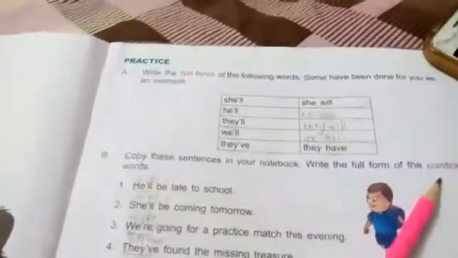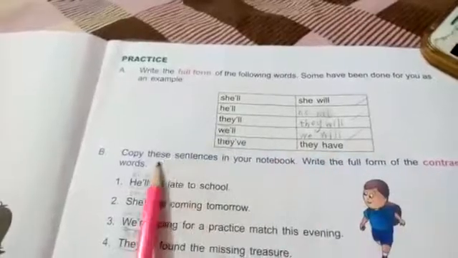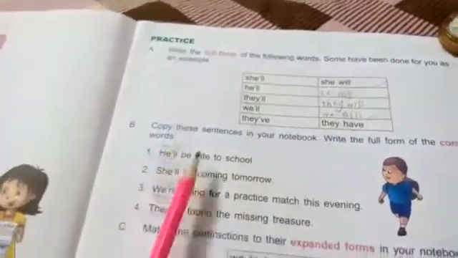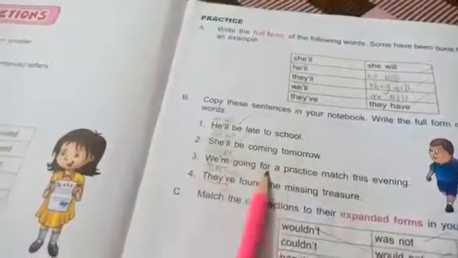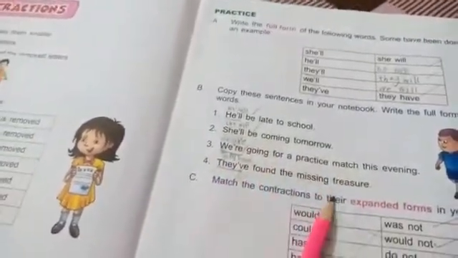Copy these sentences in your notebook. Write the full form of the contracted words. He'll be late to school. He will be late to school. She'll be coming tomorrow. She will be coming tomorrow. We're going for a practice match this evening. We are going for a practice match this evening. They've found the missing treasure. They have found the missing treasure.